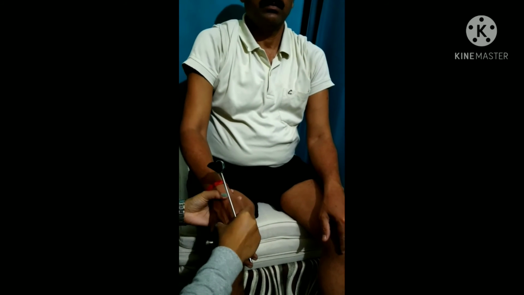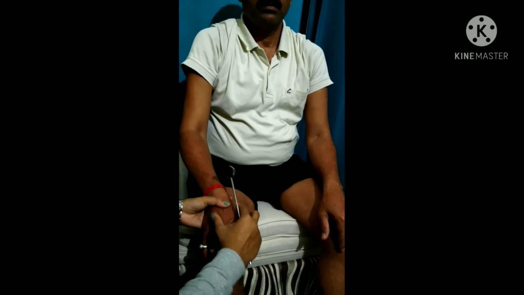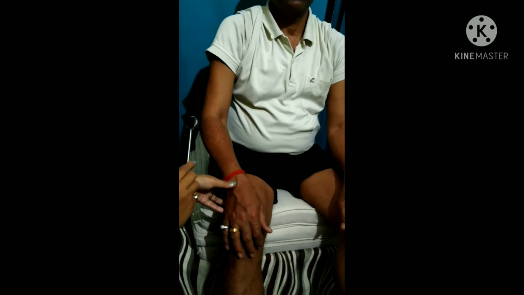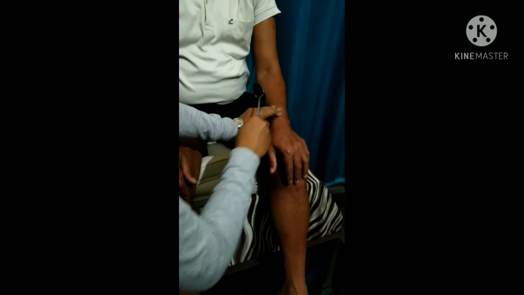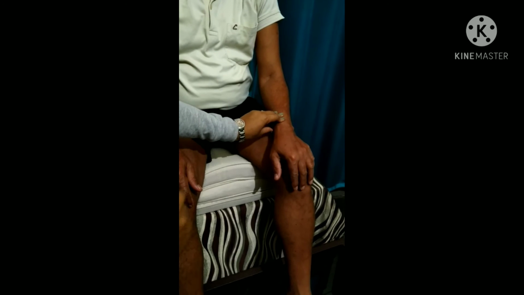To elicit the supinator or brachioradialis reflex, the patient's forearm should rest on the abdomen or lap with the forearm partially pronated. When the patient is ready, strike the radius 1 to 2 inches above the wrist. Observe for flexion and supination of the forearm.